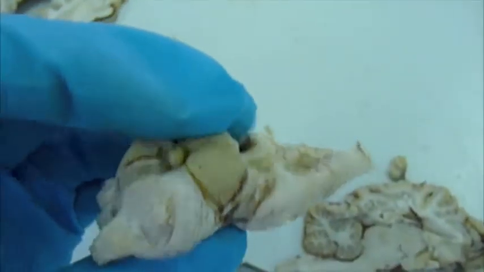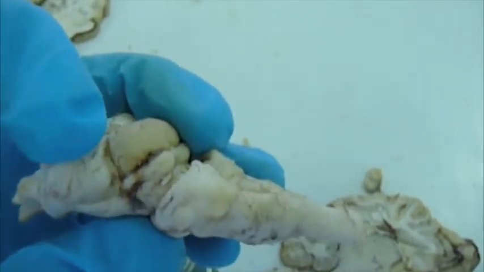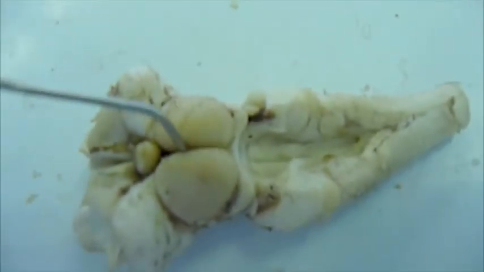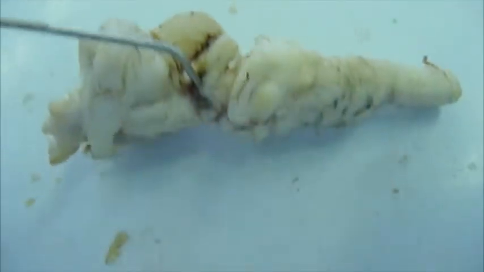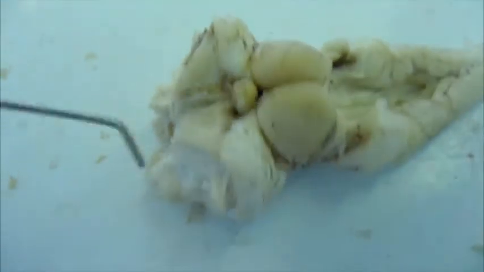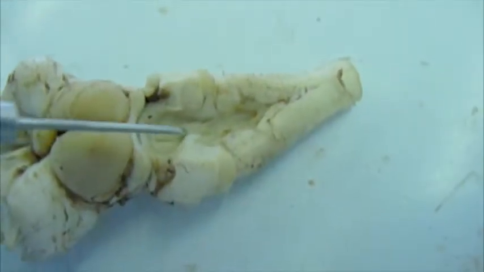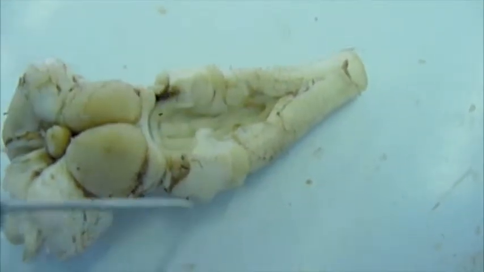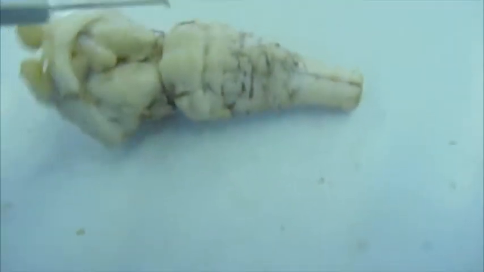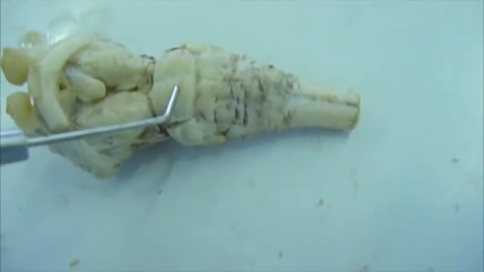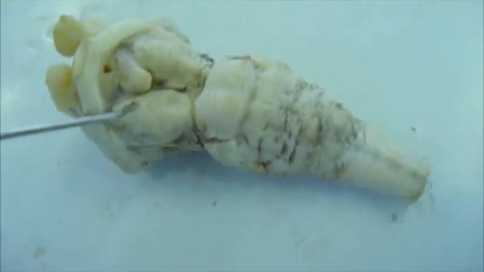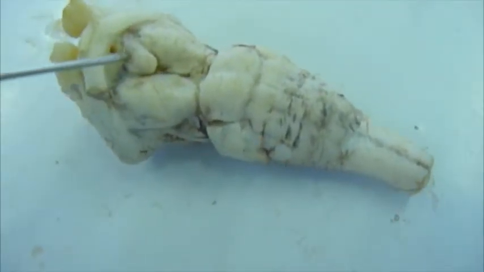So again, here we have the thalamus. And this is the tectum, the dorsal midbrain. The tegmentum, the ventral midbrain. So the third ventricle runs here, and the fourth ventricle is here under the cerebellum. This being the pons, right here. And this is the ventral midbrain. And again, the pituitary gland.